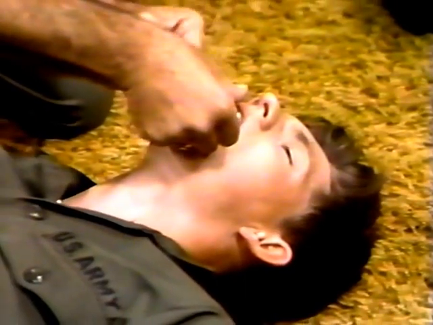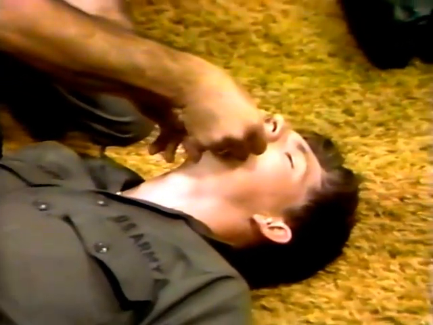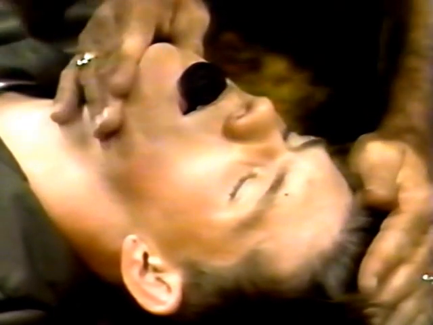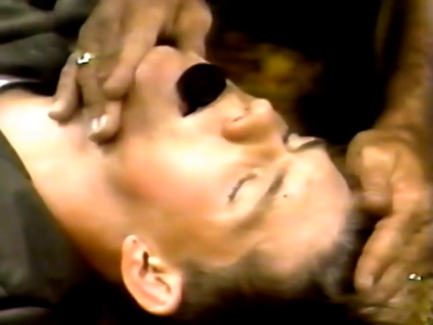One caution: do not use the oral pharyngeal airway with a conscious patient or with one who is having a convulsion. Now, practice this task yourself.